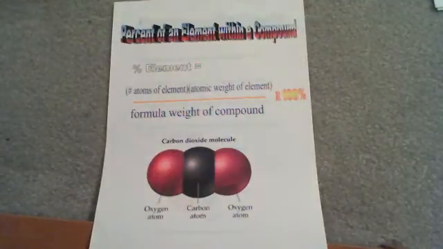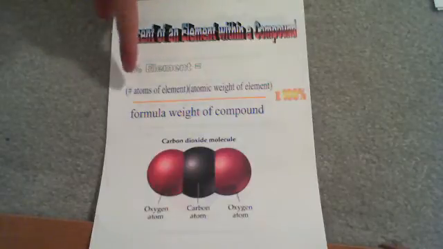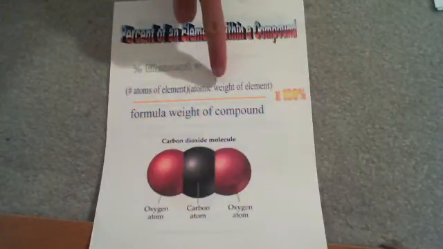Percent of each element within a compound. The percent composition of a particular element within a compound can be calculated using this formula. The percent of that element equals the number of atoms of that element multiplied by the atomic weight of that element, all divided by the formula weight of the compound, multiplied by 100%.